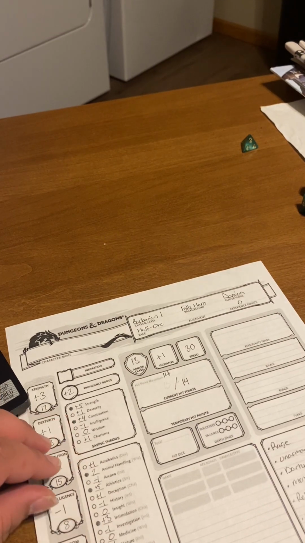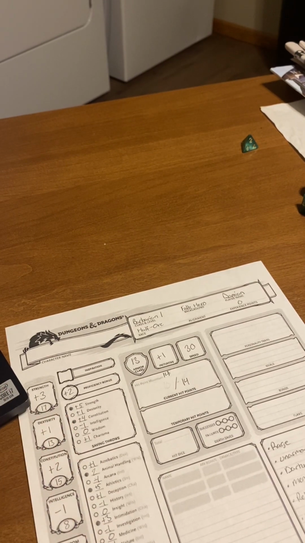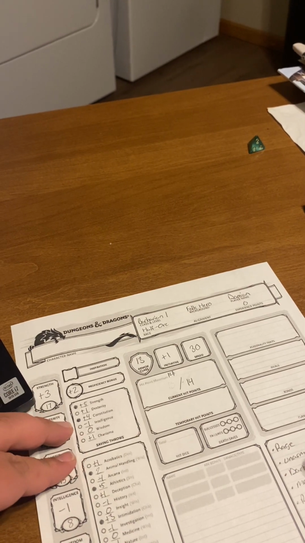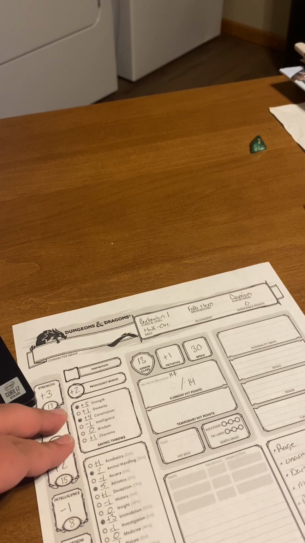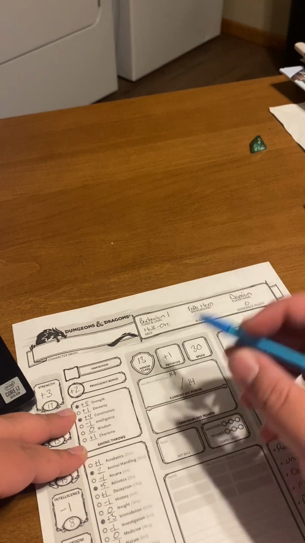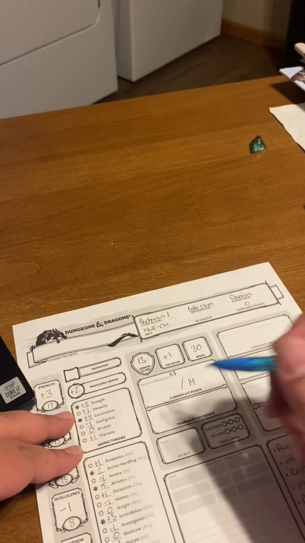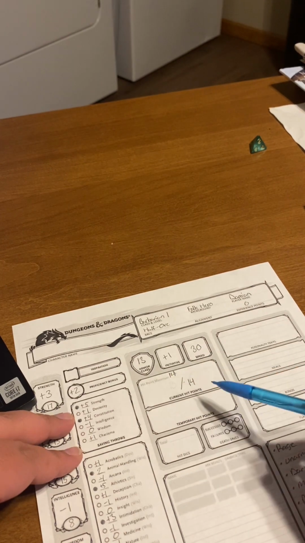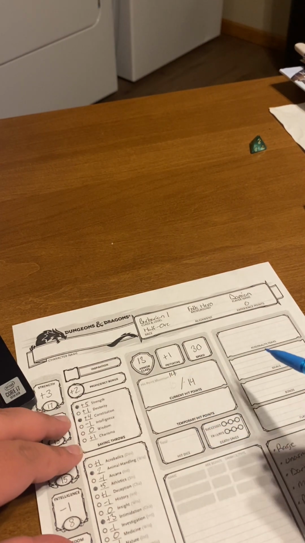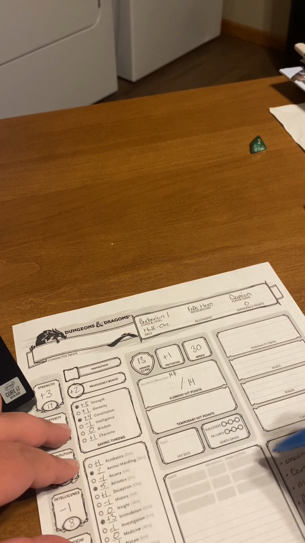Temporary hit points, we get that through spells or abilities, which adds to our current health, and it only lasts for a certain duration. We don't have any right now, obviously, so we'll leave that blank.